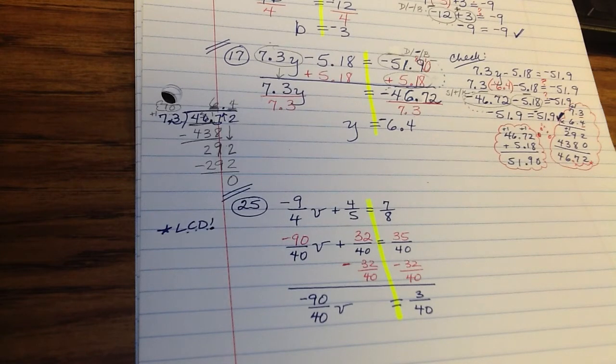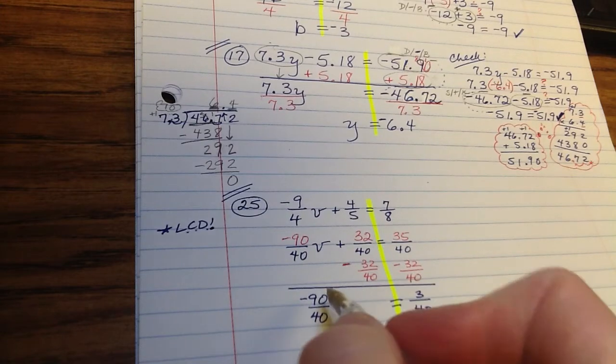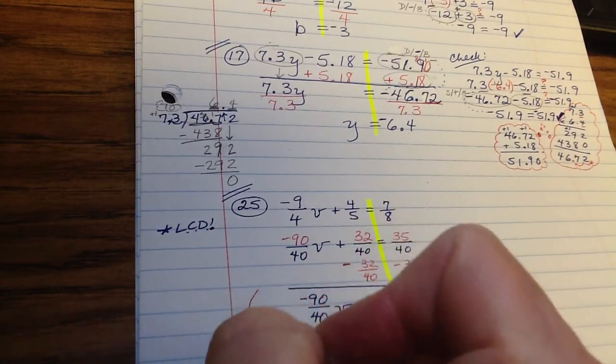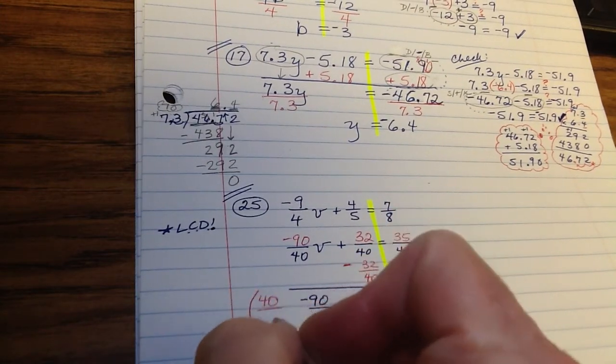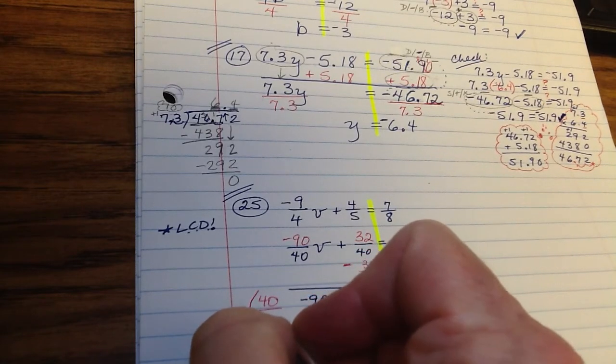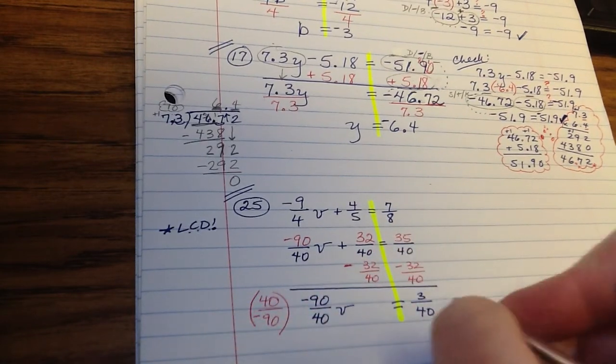And we use the mnemonic to help us remember: keep, change, flip. But if it's a fraction, an easy way to remember is you just take this fraction and you multiply by the reciprocal. So it's going to be 40 over negative 90.